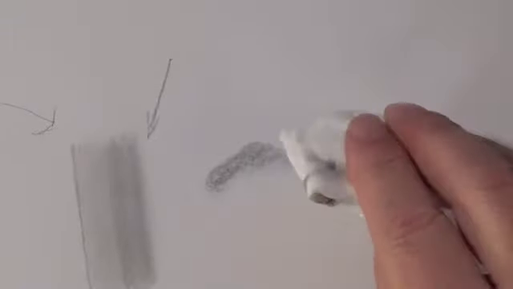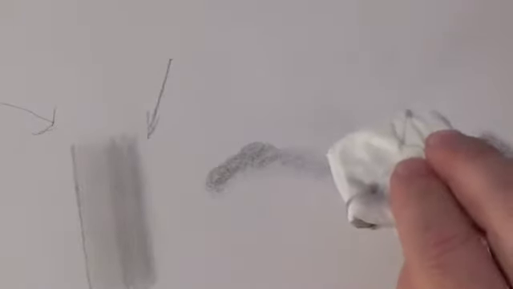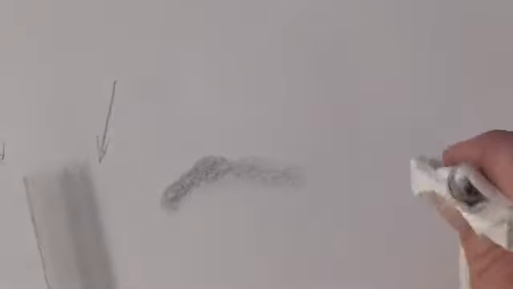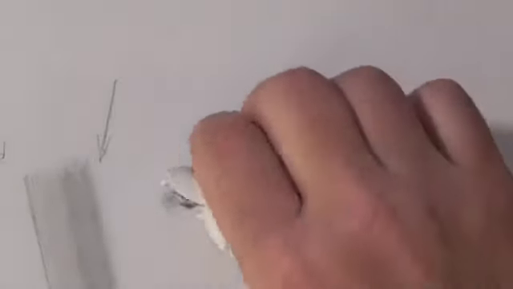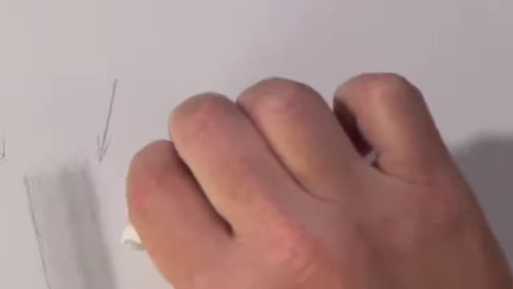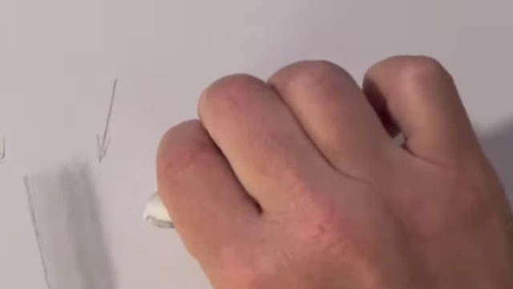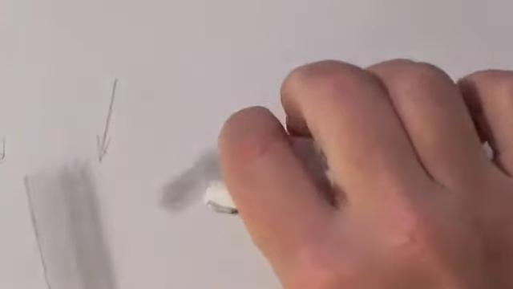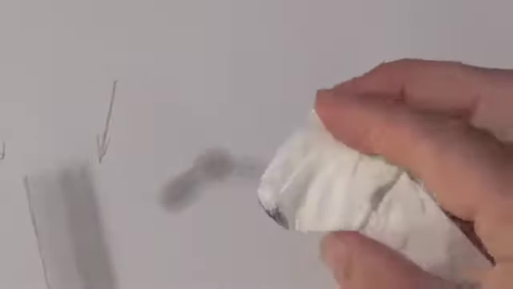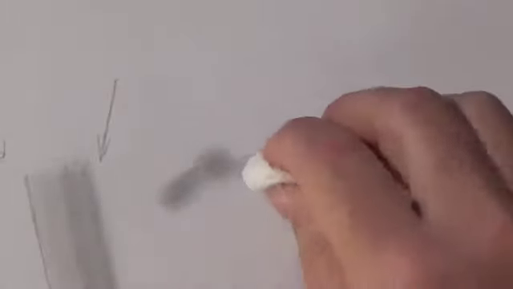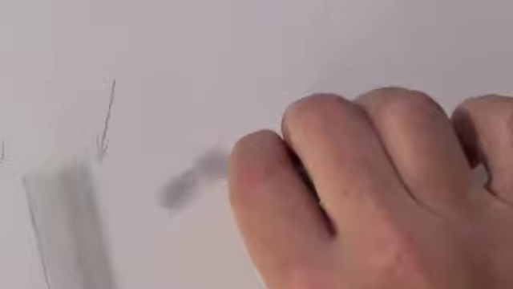Shading is just laying down the graphite from a dark value to a lighter value, just such as this little cloud texture here. And then blending is just basically blending it all together. You're blending your darker value that you've laid down, and then you're actually blending your lighter value of shade.